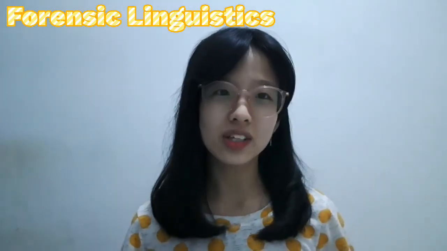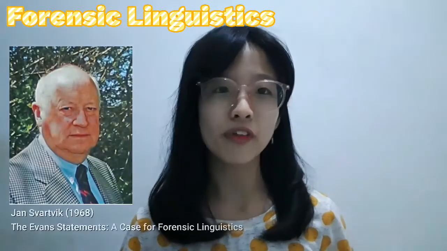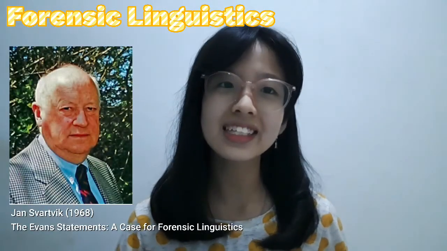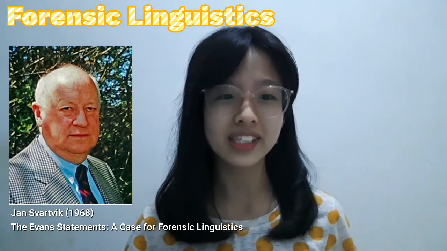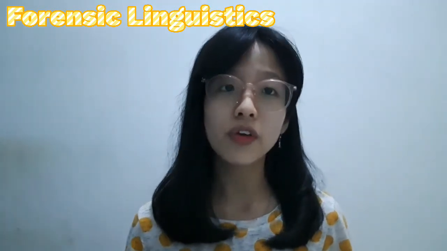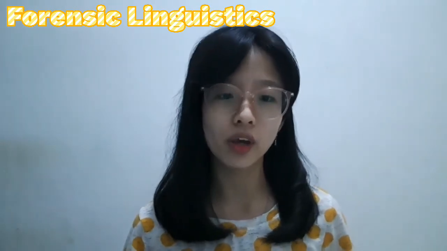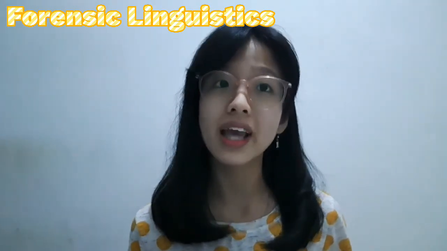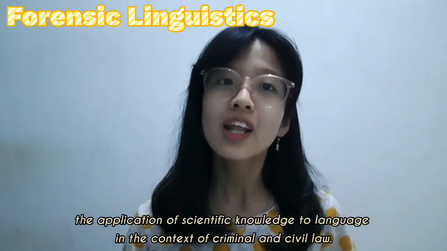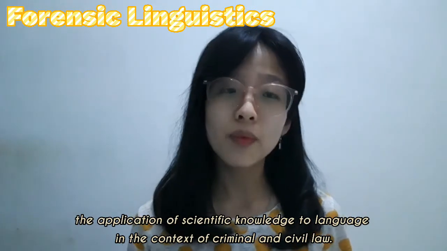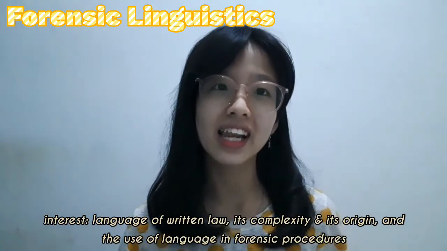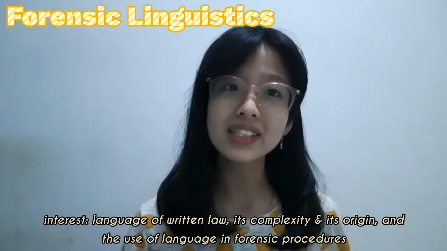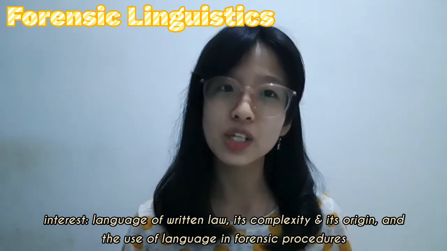The term forensic linguistics was used for the first time by Professor Jan Svartvik in 1968 in his book The Advanced Statements, A Case for Forensic Linguistics. This field has developed from a research-based understanding of language. Forensic linguistics involves the application of scientific knowledge to language in the context of criminal and civil law. Forensic linguistics has an interest in understanding the language of the written law, its complexity and its origin, as well as the use of language in forensic linguistics.